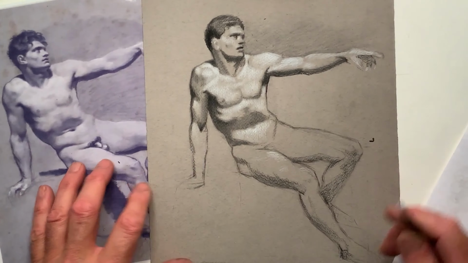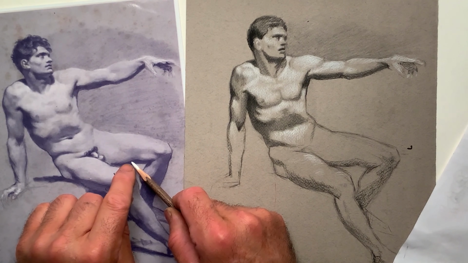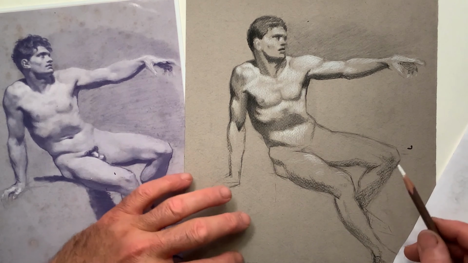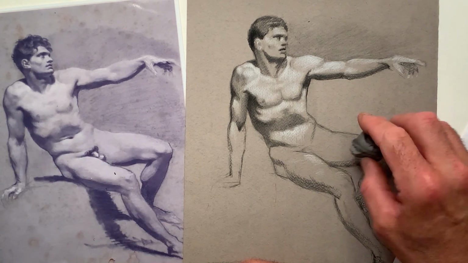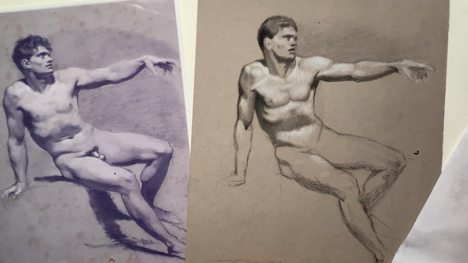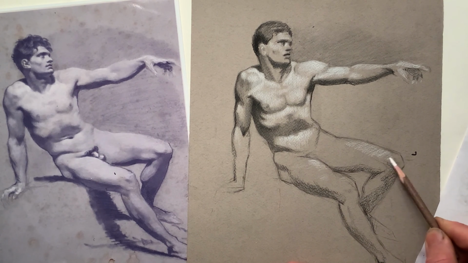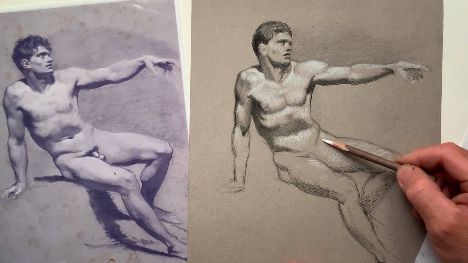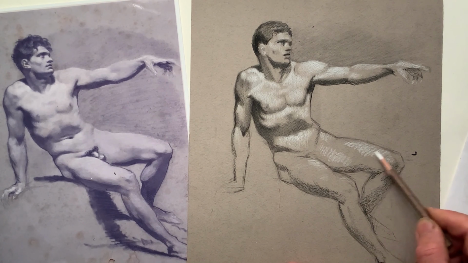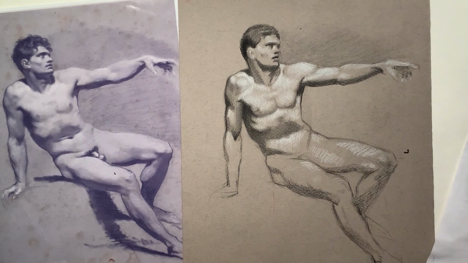Thing in here, we have now 1, 2, 3. So that is the dark value, the value darker than the paper, that's the value of the paper, and that's the lightest value. So here, I'm gonna take off some of this charcoal. So let's say it's here, right? Right? Makes sense?